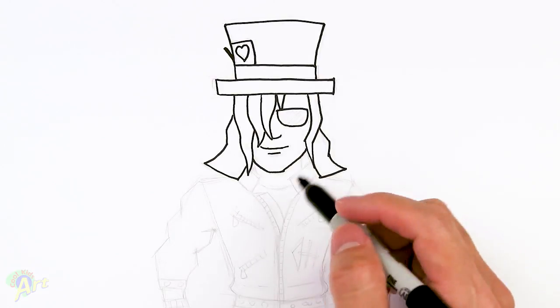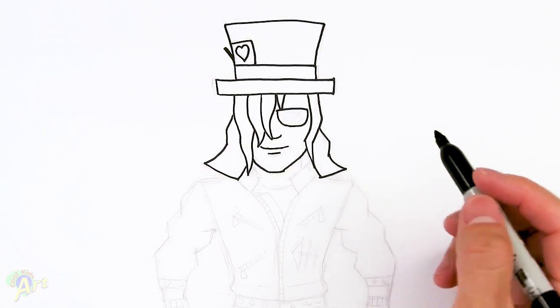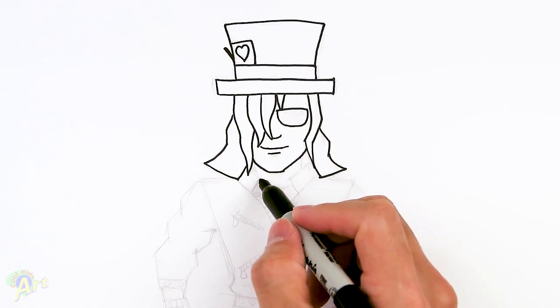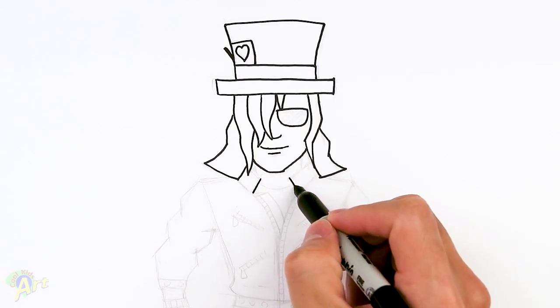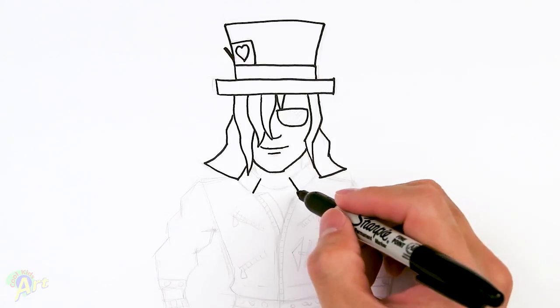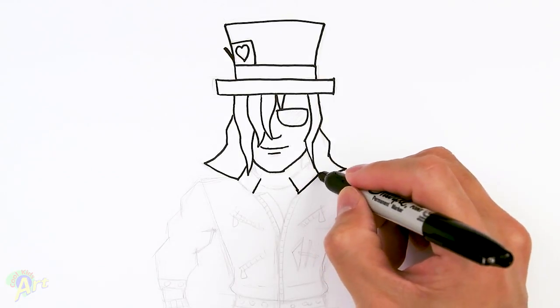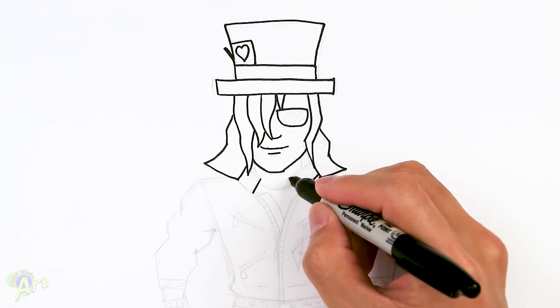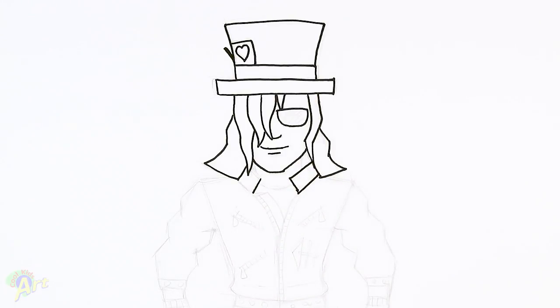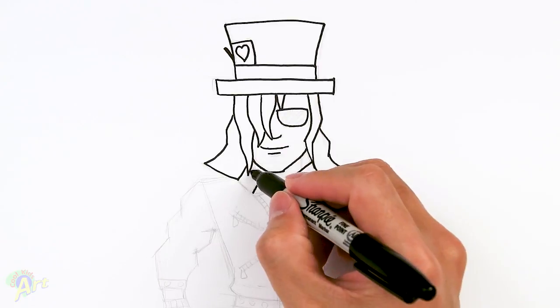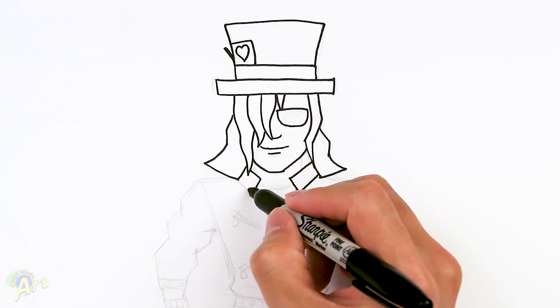So now let's go down to his clothing. We've got to draw his collar, which is a little bit different. So right on the side here, just draw two slants like this. And then from this corner here, just slant it all the way out to the hair. And then on this side, just go out as well. So this one, just slant toward the hair. This one toward the hair.